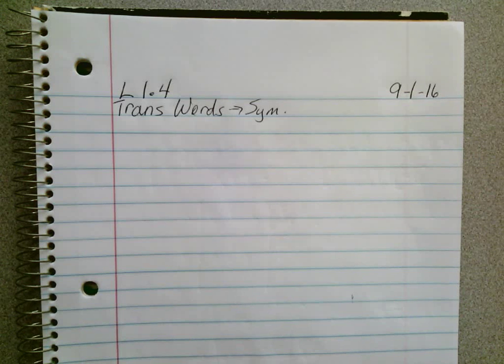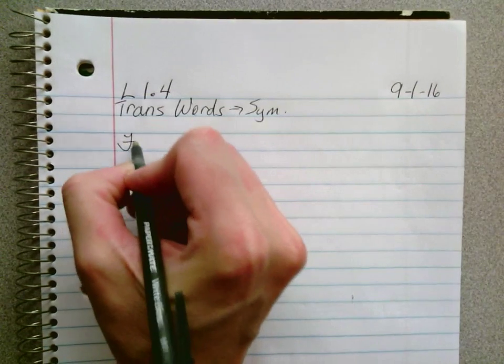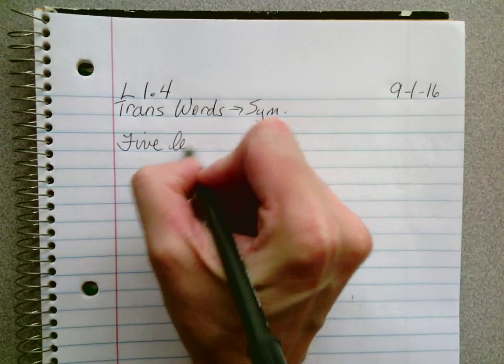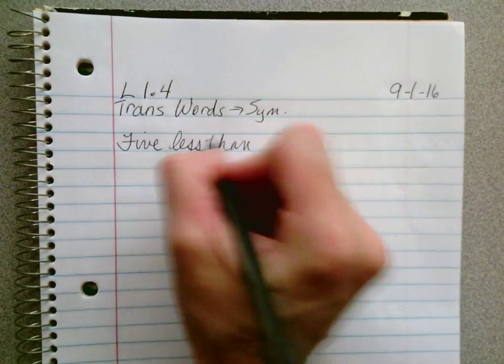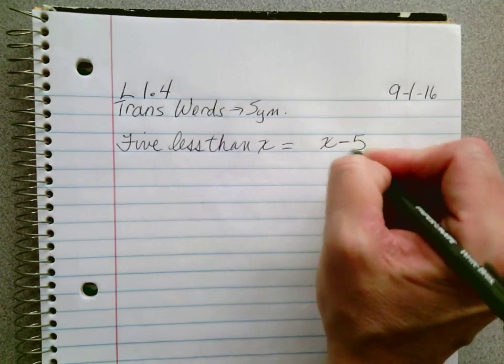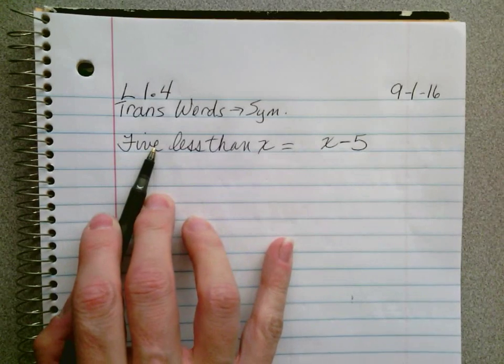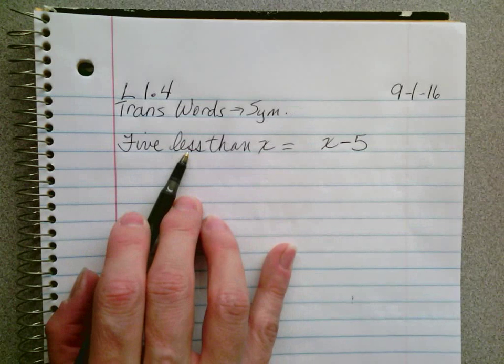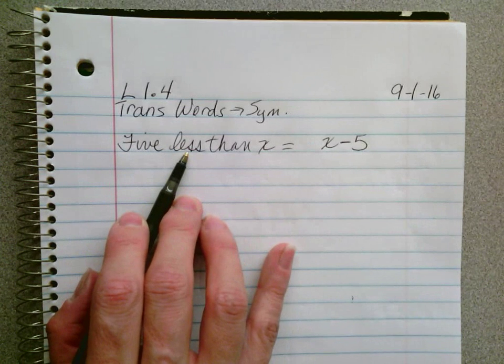Translating words into symbols. That entire blue section, you can read it yourself. Please look right below the blue box. Be careful with phrases involving 5 less than X, and I'm going to write this: 5 less than X is literally X minus 5, because the 5 is how much X has lost. Okay, that's a huge caution.